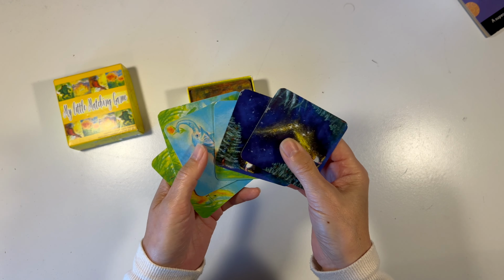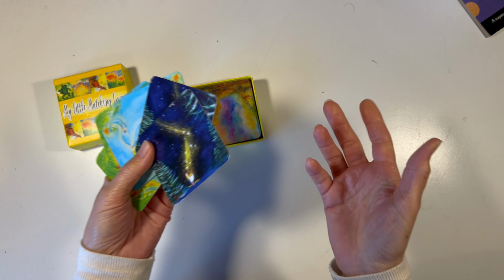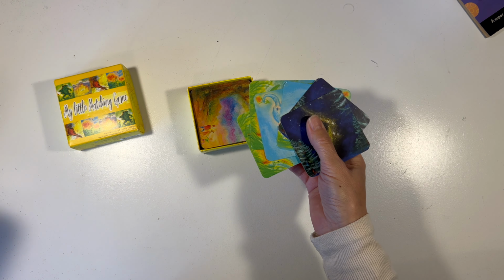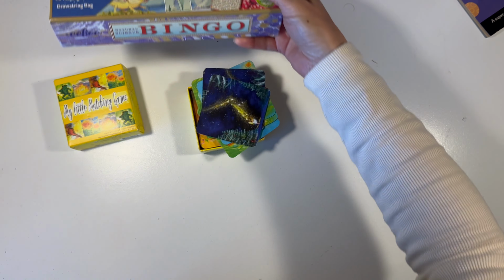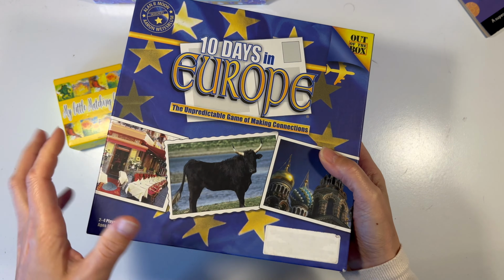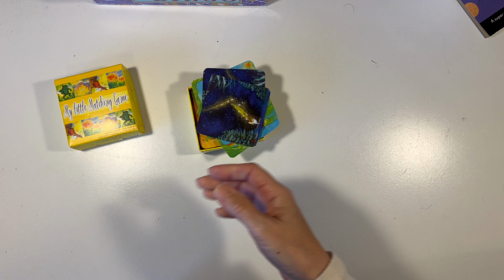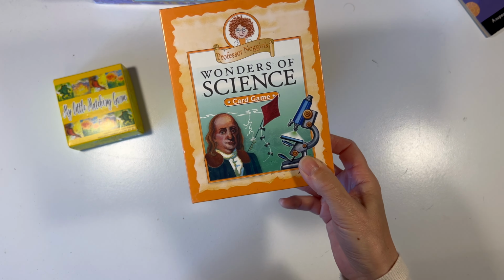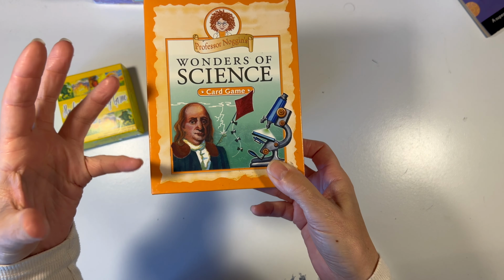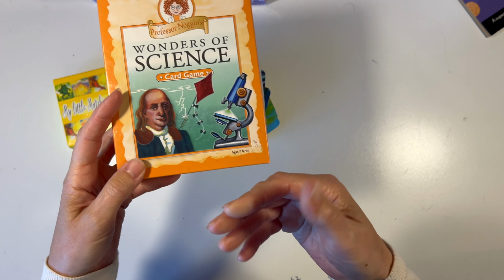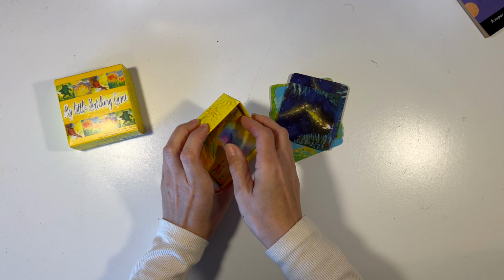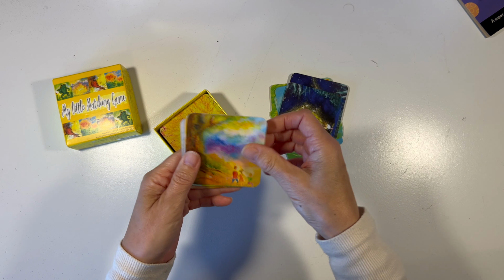And it's really great for them to feel like they can be successful at a game where, for instance, bingo's a little bit more of a chance game. And even the 10 Days in Europe is a little bit of strategy and chance. But the Wonders of Science, Professor Noggin's game, this is going to be more trivia. So whoever has more knowledge in that subject area is going to have an advantage. But I find that playing memory, the children have the upper hand.